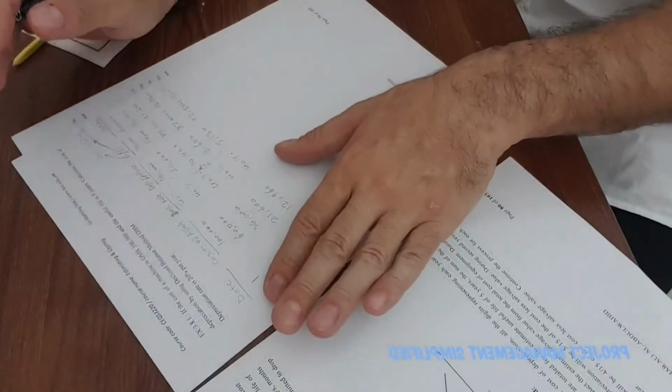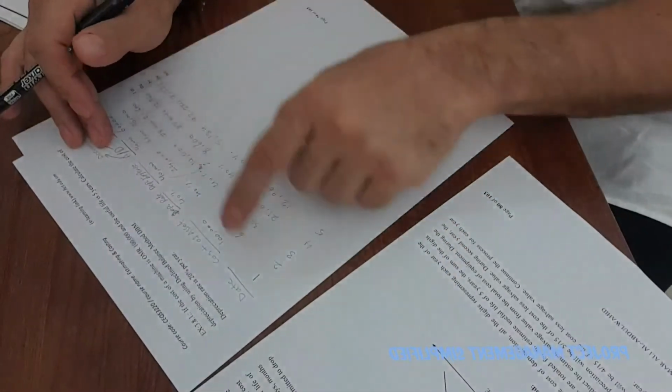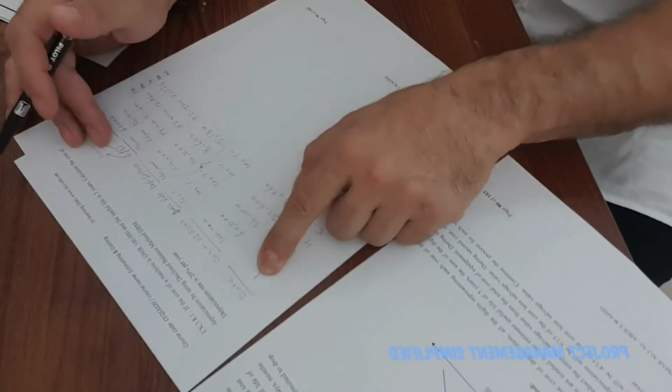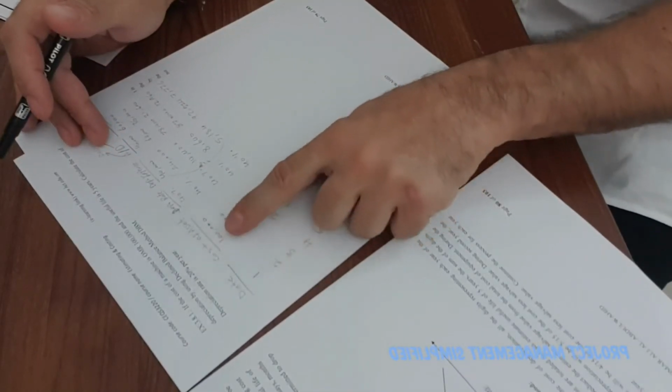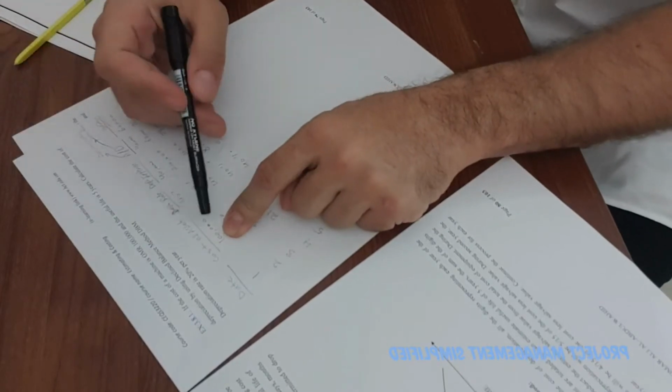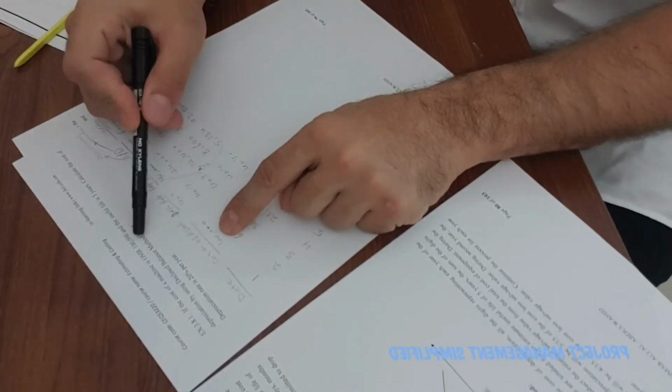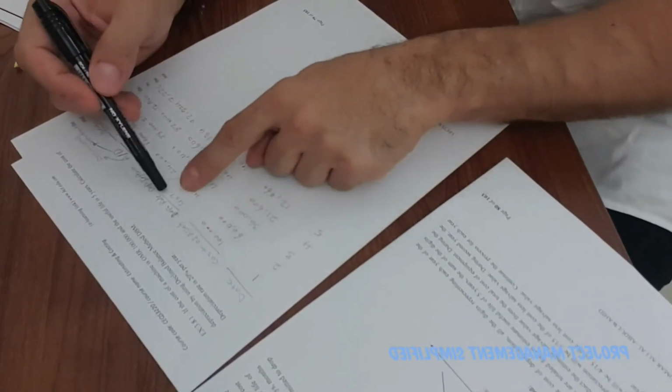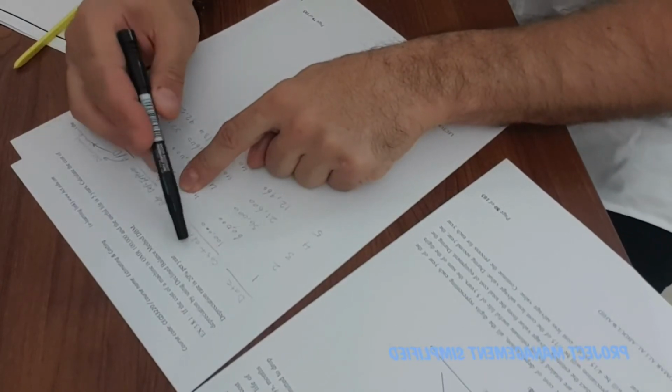Let's go ahead and solve this question. In the first year, the equipment is 100,000 riyals, as given in the question. And the depreciation rate is 20%, also given in the question.